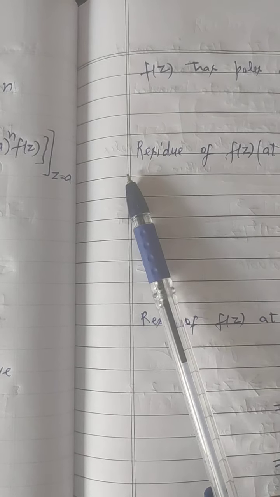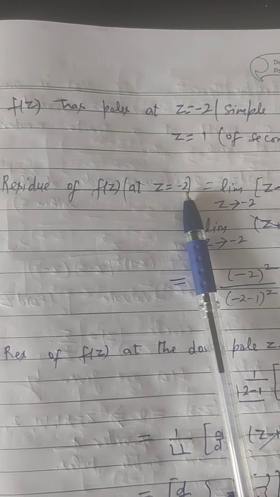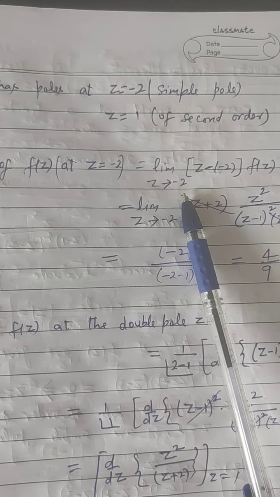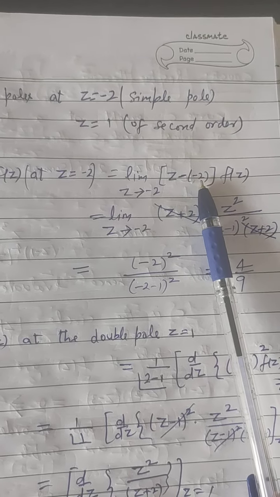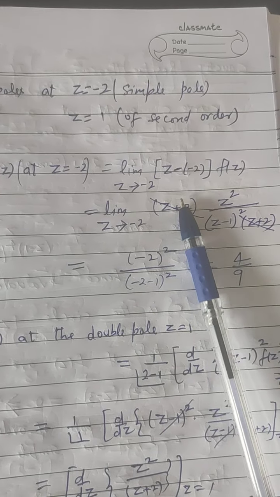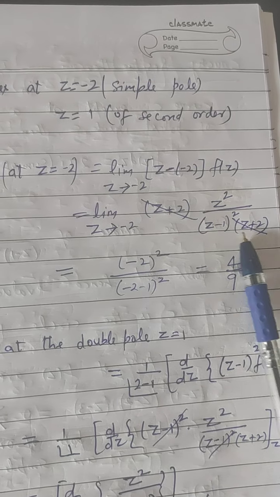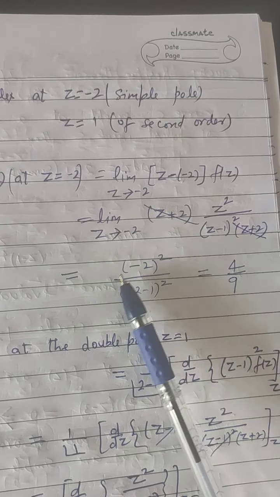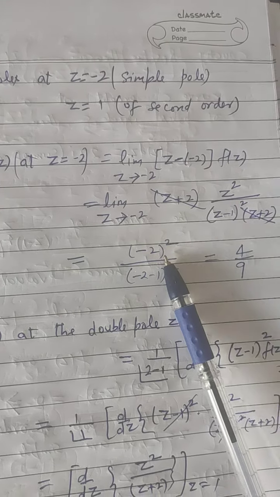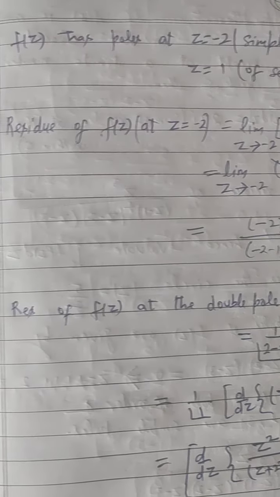Now, residue of f(z) at z = -2, a simple pole: limit z tends to -2 of (z + 2) f(z). We get limit z tends to -2 of (z + 2) times z square upon (z - 1) whole square (z + 2). z + 2 cancels out and put z = -2 here. We get (-2) whole square by (-2 - 1) whole square, that's 4 by 9.